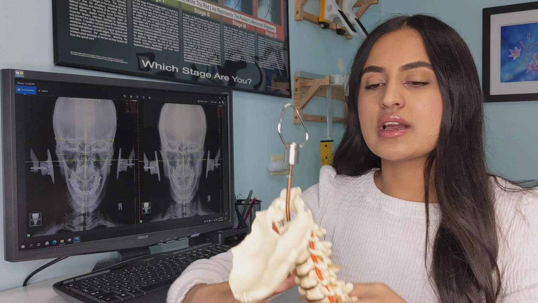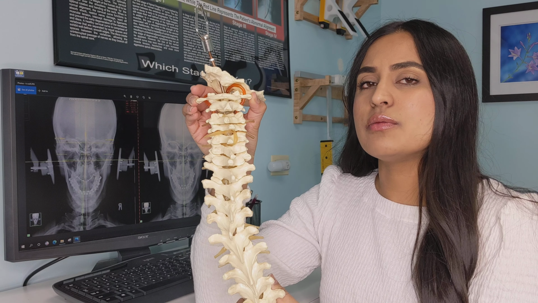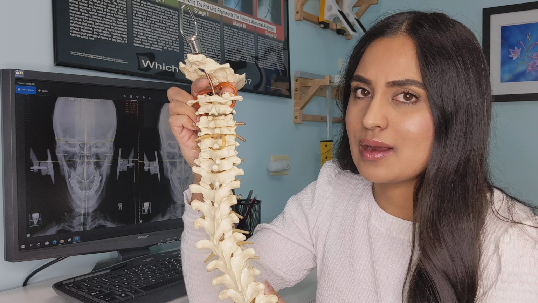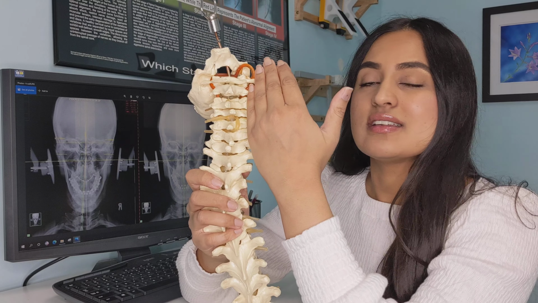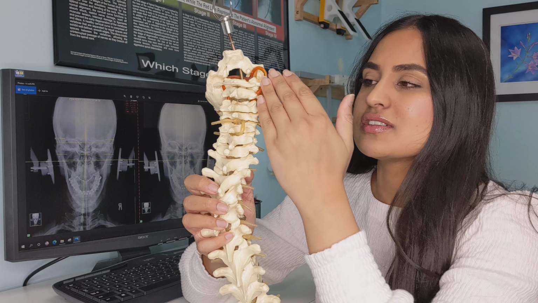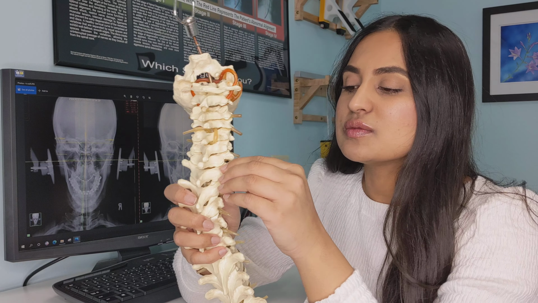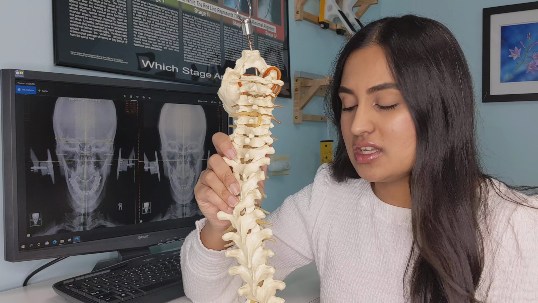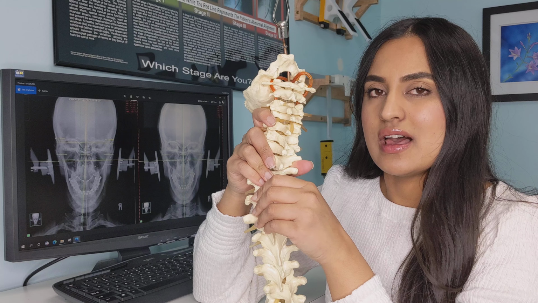So what happens when that atlas bone misaligns, if we look at the spine model here, is that it sits right under that brainstem, and the brainstem controls all of the muscle tone in your entire body. So when this bone misaligns and puts pressure on that brainstem, the brainstem will send messages for muscles to tighten on one side of the body more than the other, creating an imbalance. Now those muscles come down and attach to each individual bone here. So when they're tighter on that one side, it pulls the spine out of alignment.